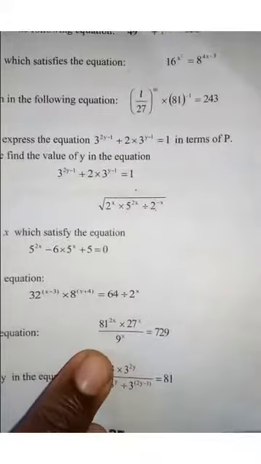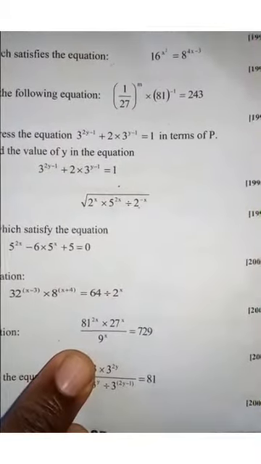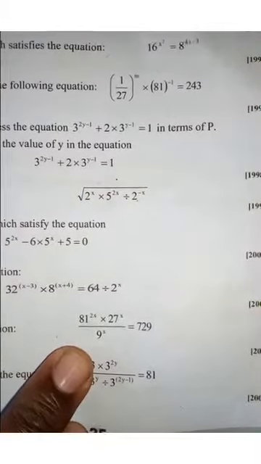From Form 2, I've chosen a question on indices, that is question 13. That is 81 to power 2x times 27 to power x over 9 to power x is equal to 729.